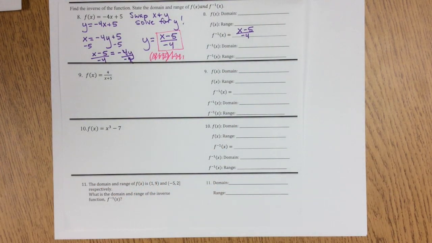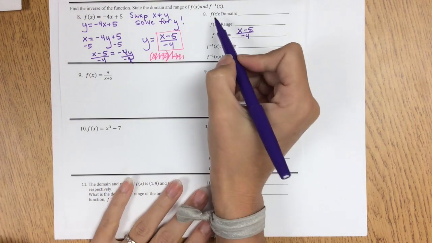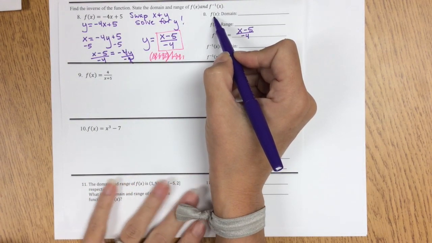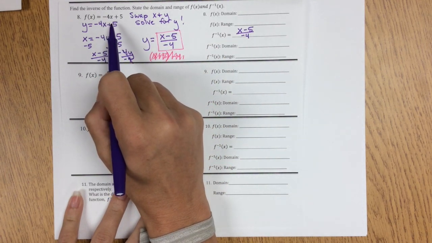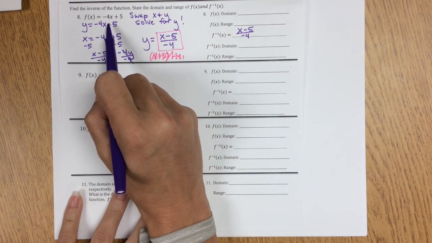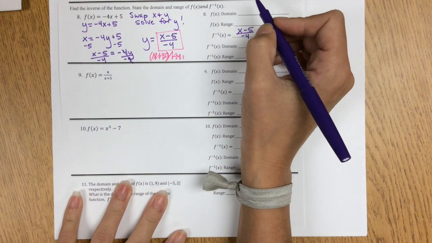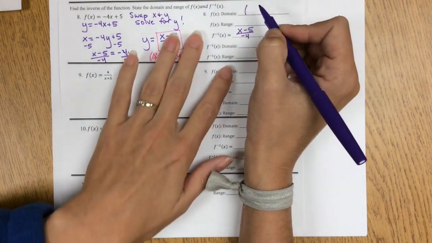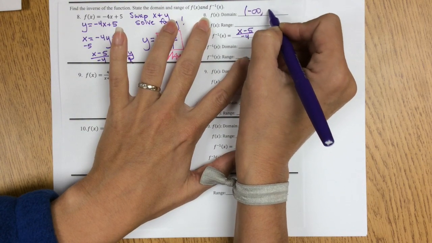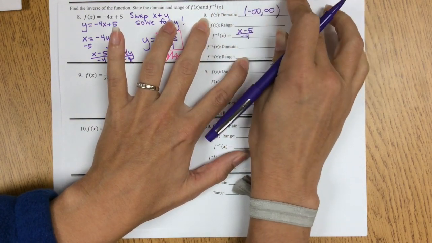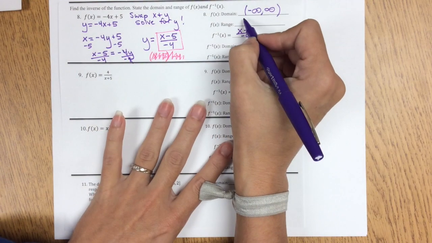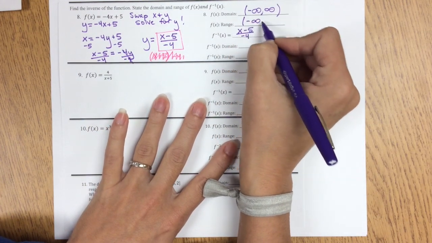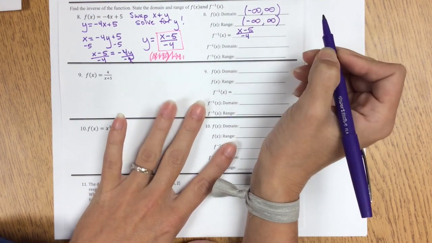All right, so now let's talk about domain. Well, let's look at the domain of our original function. Our original function is the equation for a line. If you needed to, you could put that in your calculator and look at it. All lines have a domain of all real numbers. So this would be negative infinity to positive infinity. That's all real numbers. Now, the range of a line is also negative infinity to positive infinity.